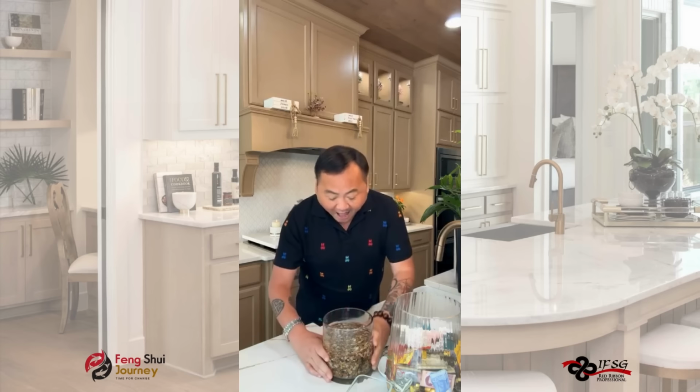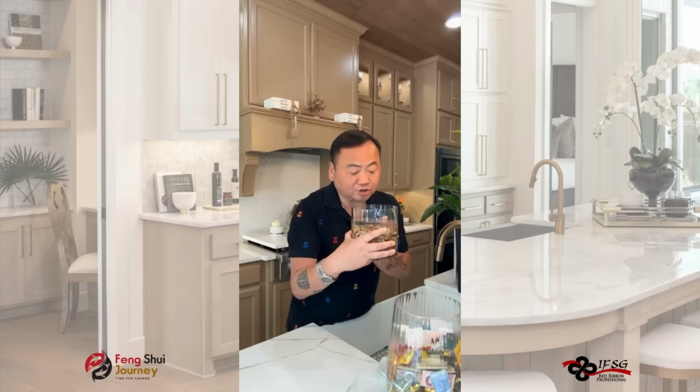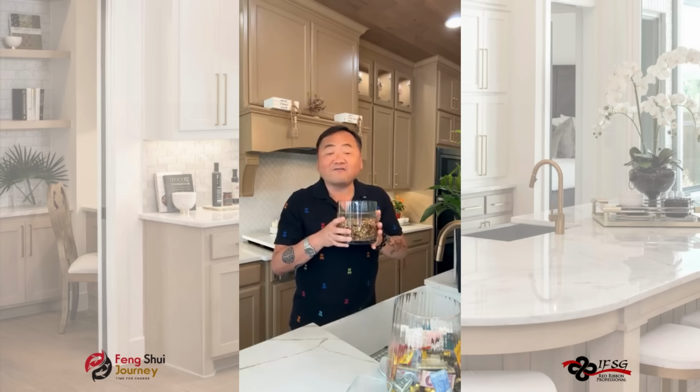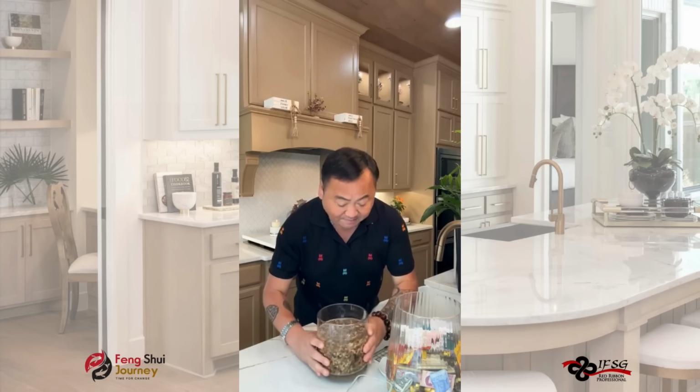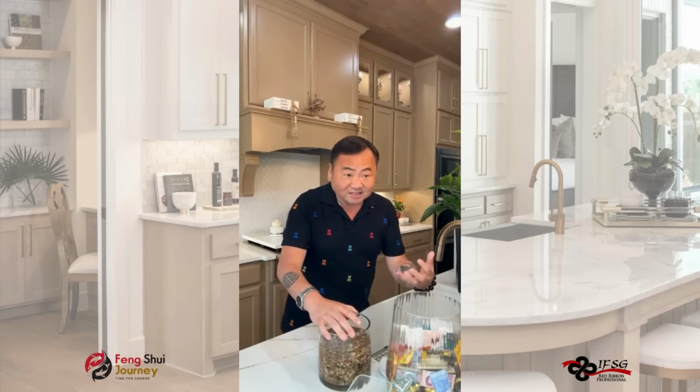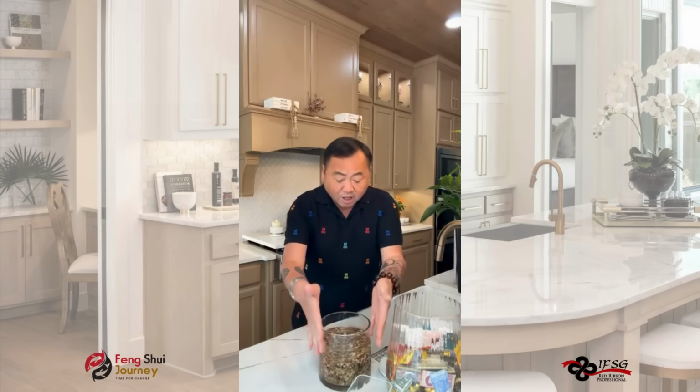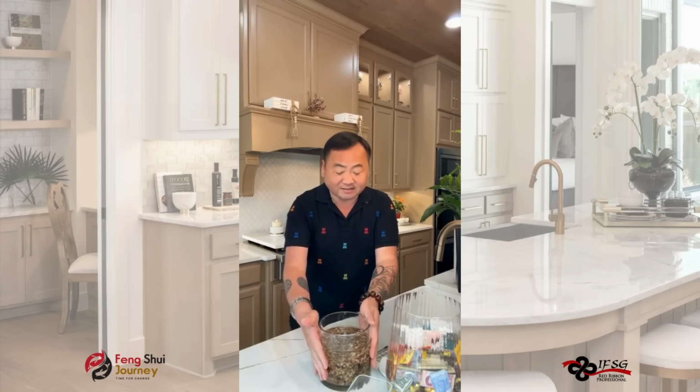I also have leftover stones. These stones are a mixture of brown, white, yellow, and a little bit of gray. So to me, the 5 elements are already present in the base. Depending on the vase that you use, and depending on the stones or rocks or crystals that you use, you basically want to make sure that it's elevated.